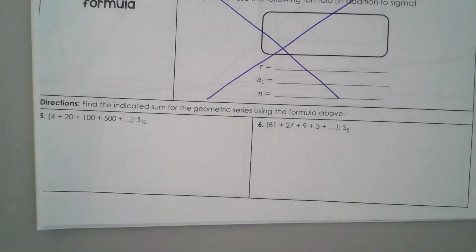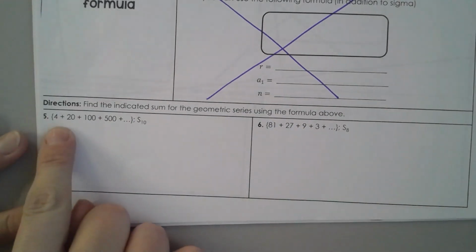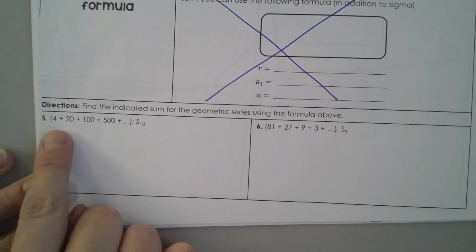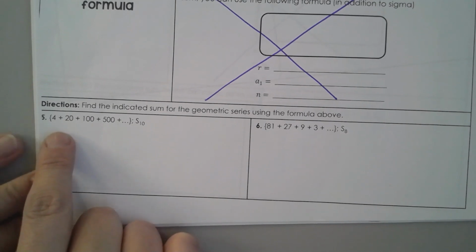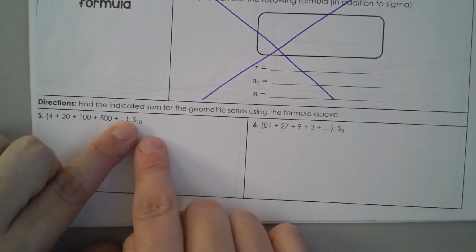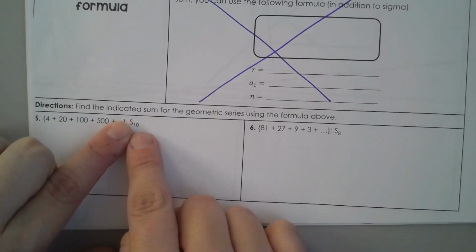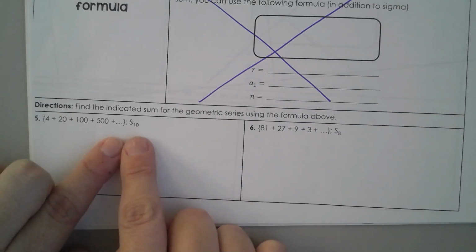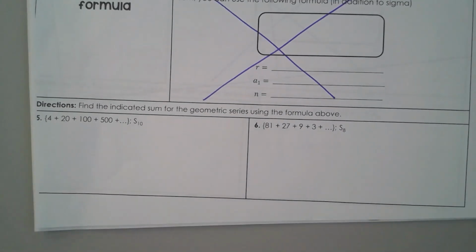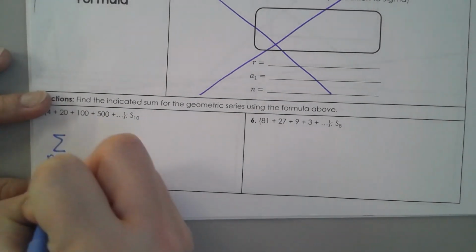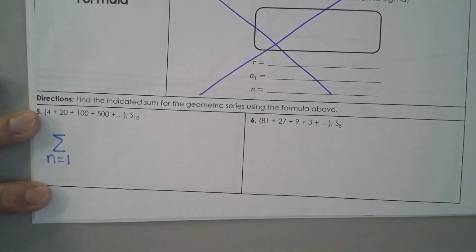For example, instead of being separated by commas, I went ahead and put the plus signs in there to indicate that we're finding the sum, and it says S10, and when you see the capital S, that means the sum. So we're finding the sum of the first 10 terms. So that means we're going to need sigma from 1 to 10.